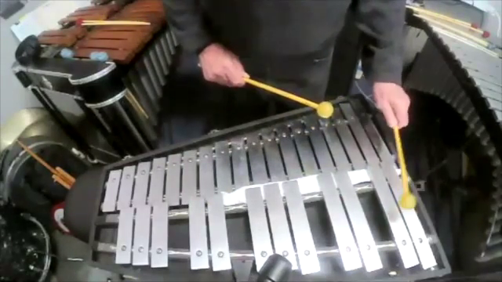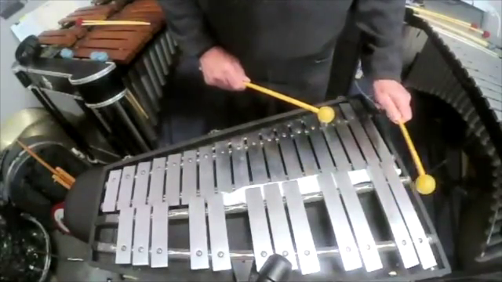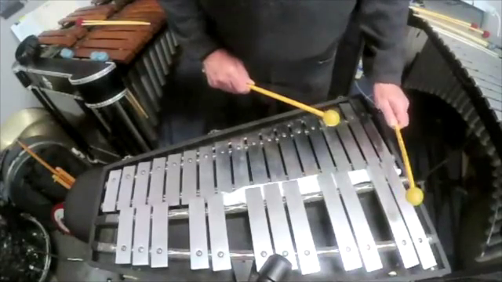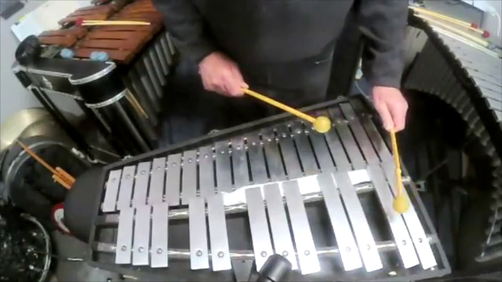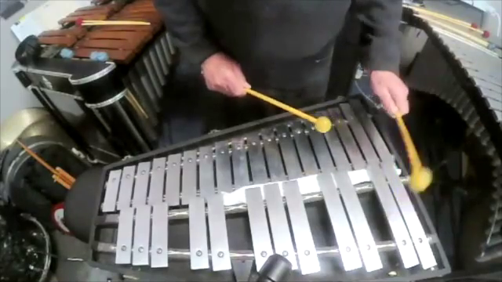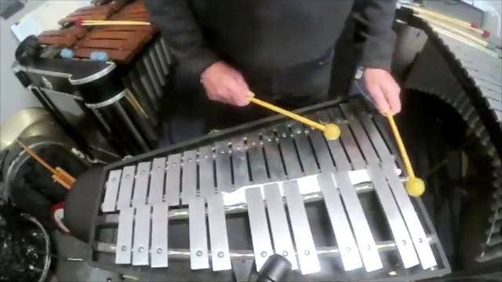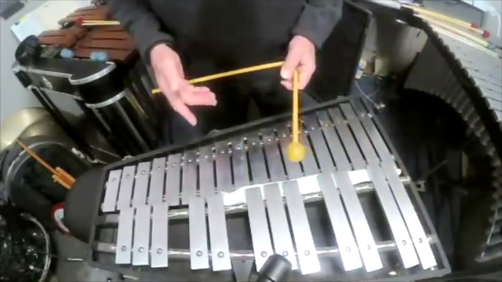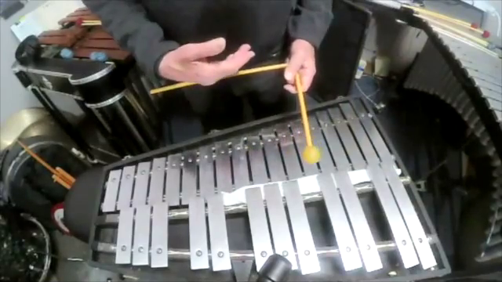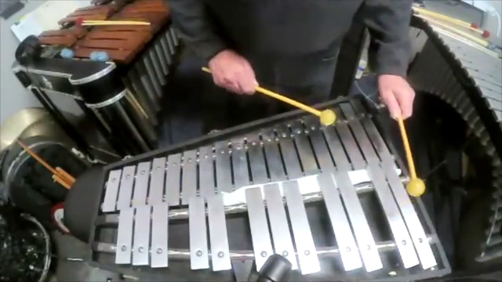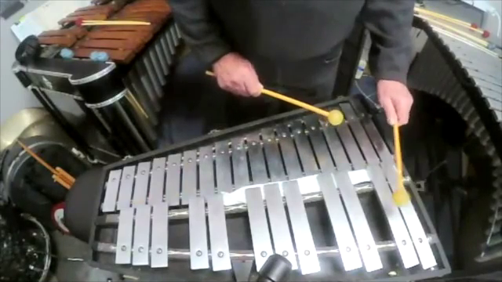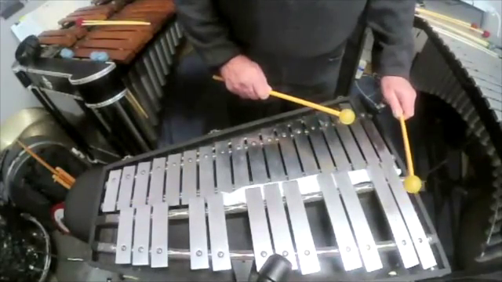And you're just going down, up, down, up, down, up. Again, the simple basic motion, down, up, down, up. I'm not throwing my hand up first. Up, down, up, down, up, down, up. And I also don't let the mallet just bounce off the bar and bounce off someplace else. I'm careful to pull it off the bar.